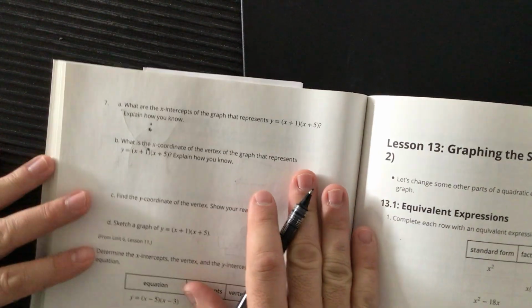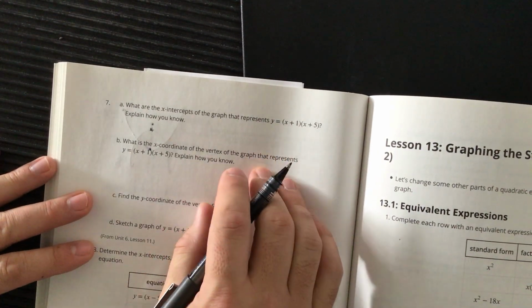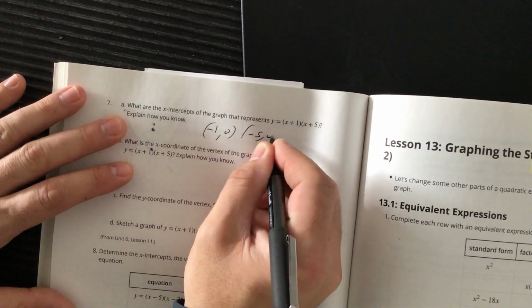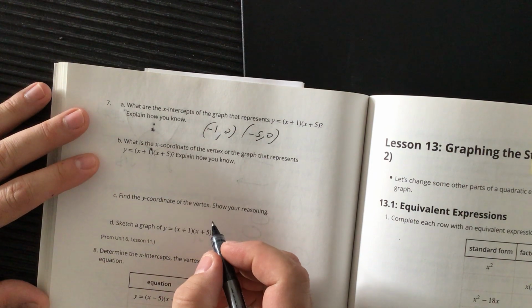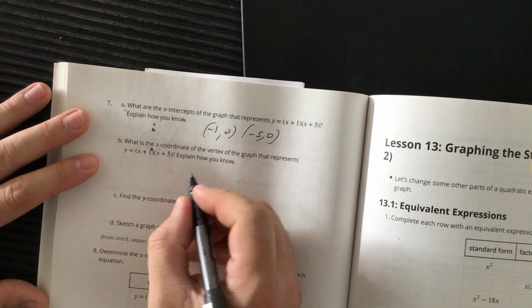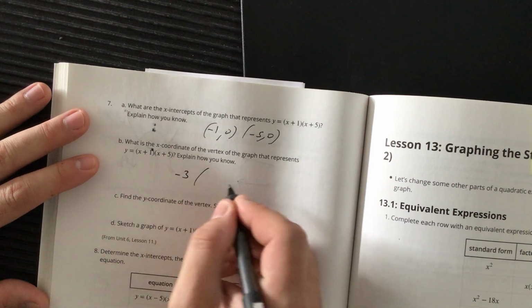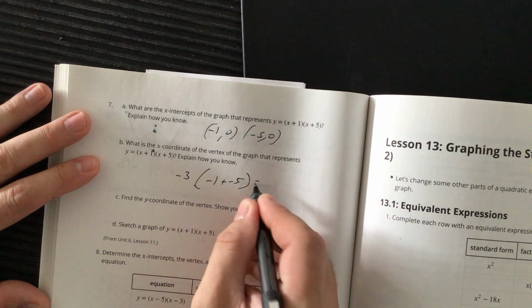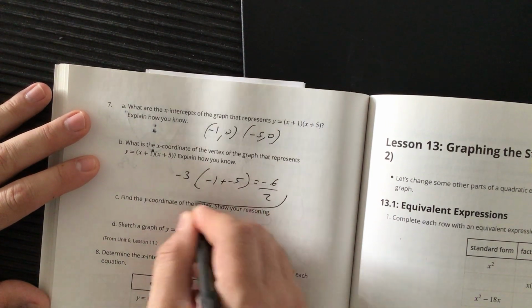Question 7. What are the x-intercepts? That you should be able to get. -1 and -5. What is the x-coordinate of the vertex? So what's halfway between -5 and -1? -3. How do you know? Well, -1 plus -5 is -6 and divided by 2.